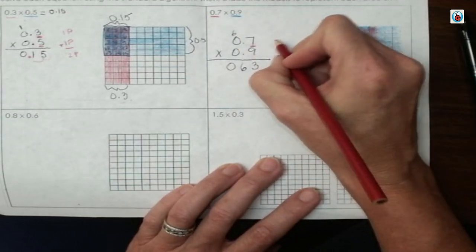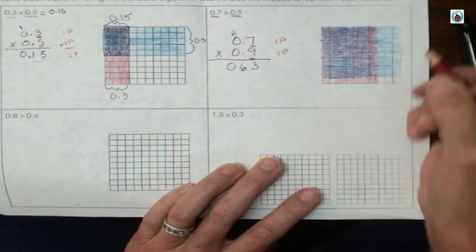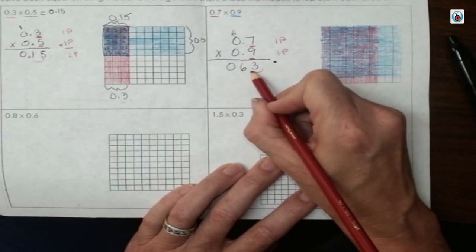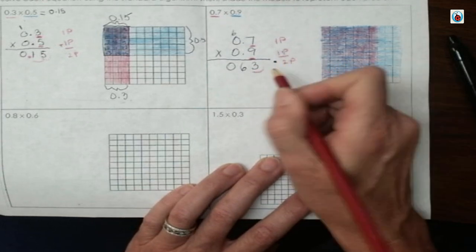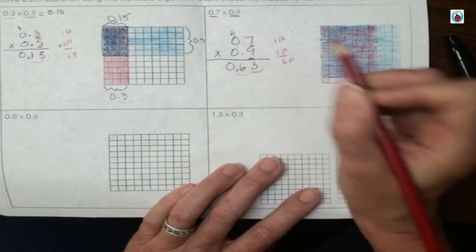I'm going to identify and count one place value, one more place value, and then I'm going to move it back into my decimal place. I need to put them together though. And I'm going to go 2 place values.